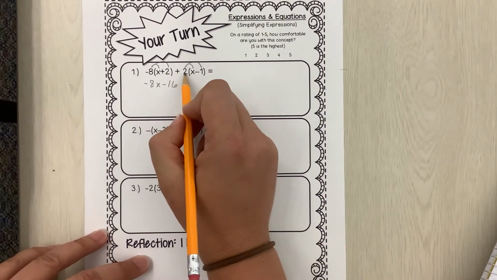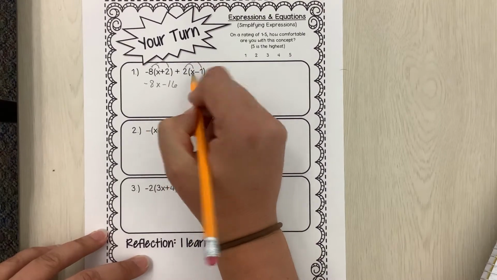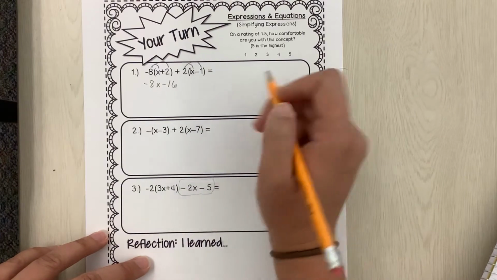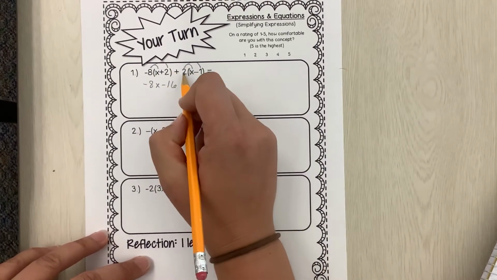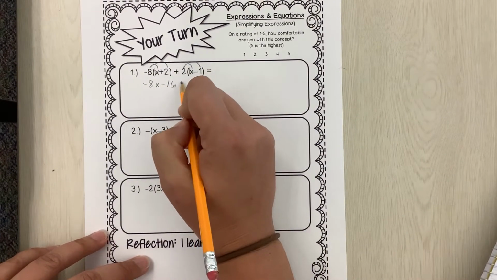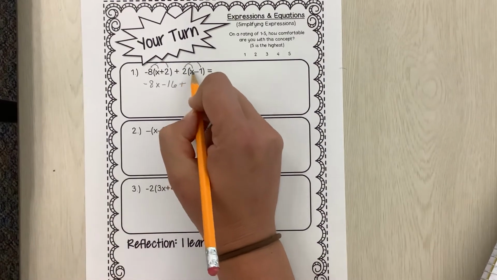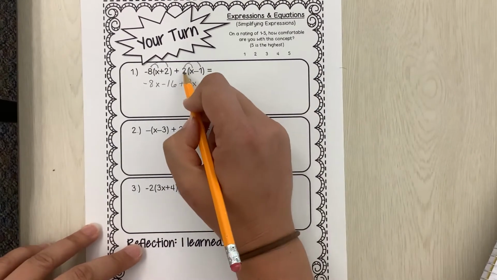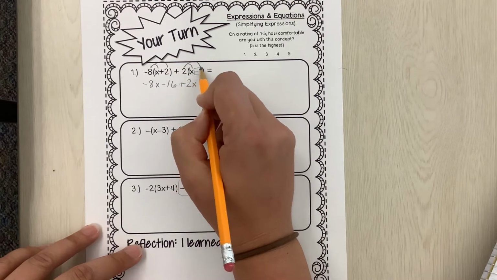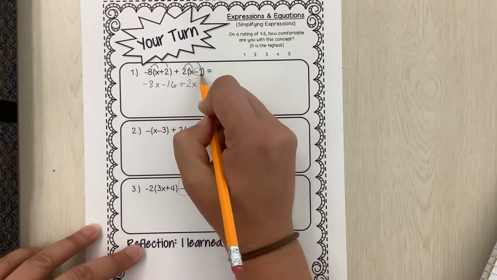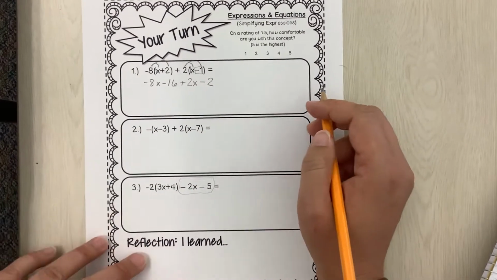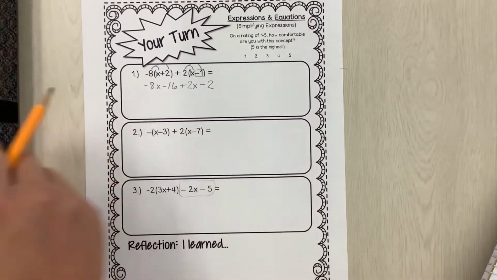Then we're going to look at the next one. A positive 2 times a positive x. Remember, this is like a little invisible 1 in front of that x, same as this one. So positive times a positive is going to be positive, and 2 times 1 is 2x. And then the last part, 2 times a negative 1 is going to be negative, because a positive times a negative is negative, and 2.